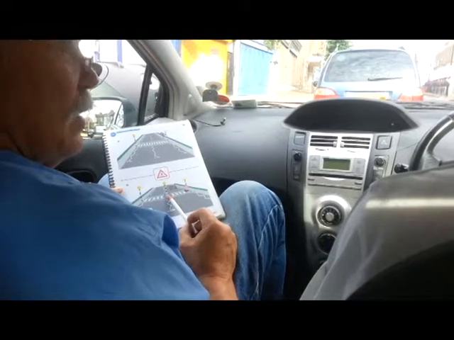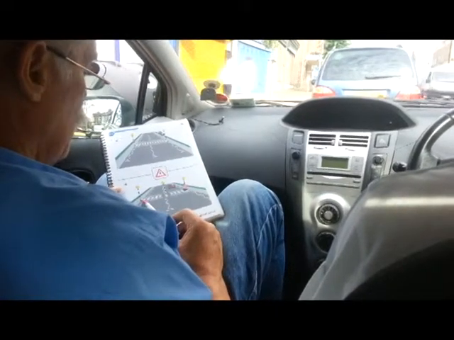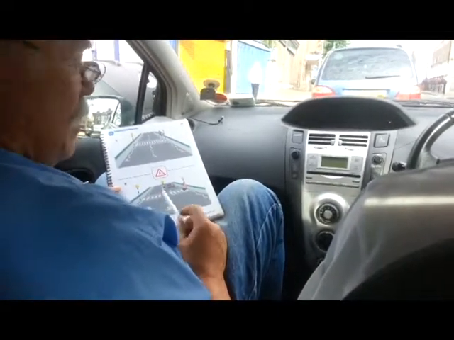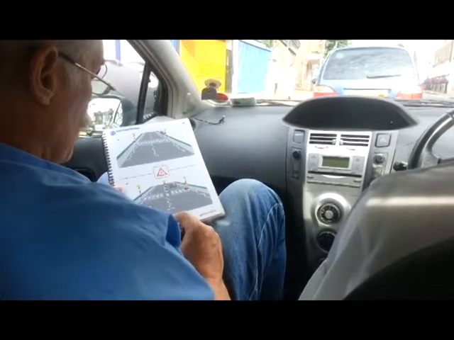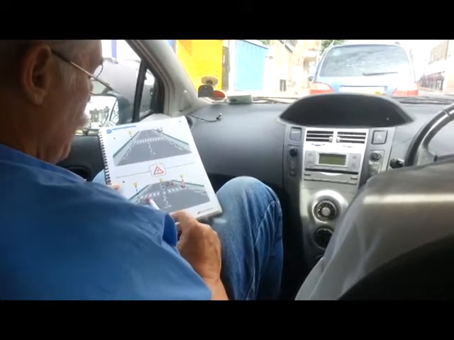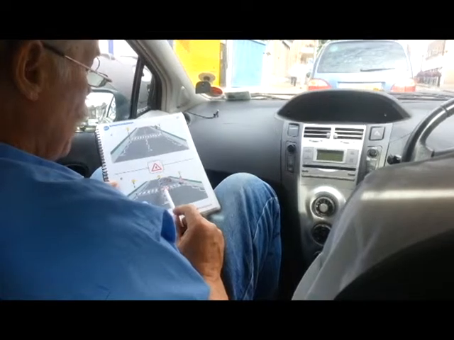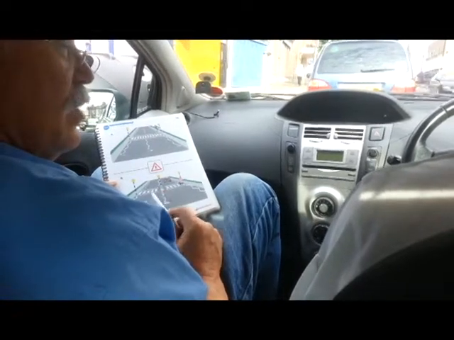Obviously, if they're coming from this side and they're waiting there, then you've got to stop as well. Now, if someone comes along and they walk onto the crossing, you've stopped for them. Once they step onto the island, you can go on through behind them.